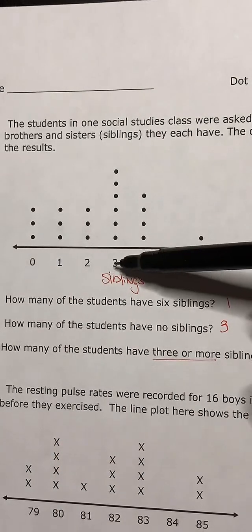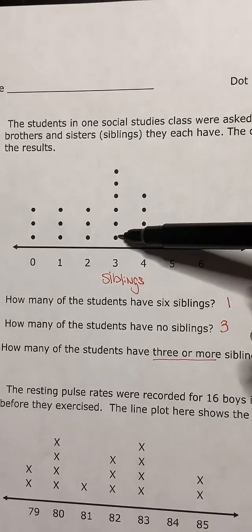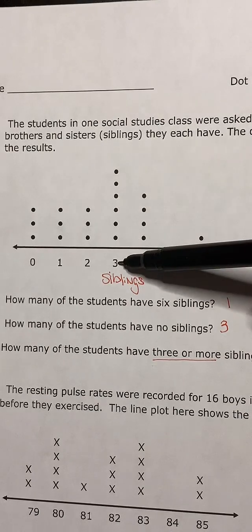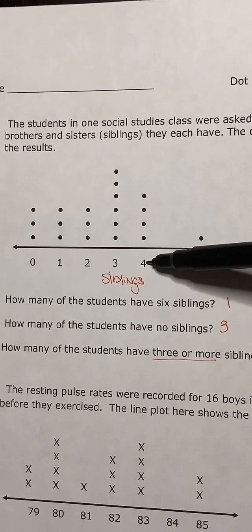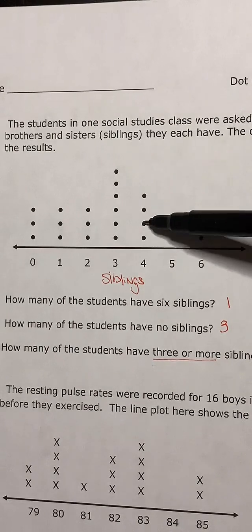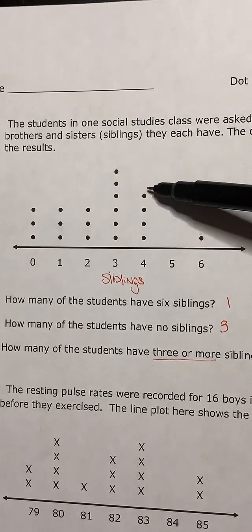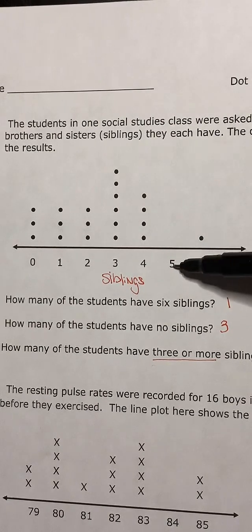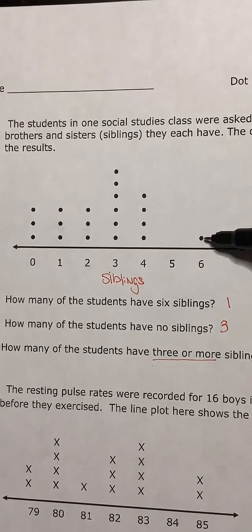So right here, I'm looking at the 3. So I got 1, 2, 3, 4, 5, 6 people that has 3 siblings. Okay, for 4 siblings, 1, 2, 3, 4. There's 4 people that has 4 siblings. Okay, 5 siblings, they're not here.